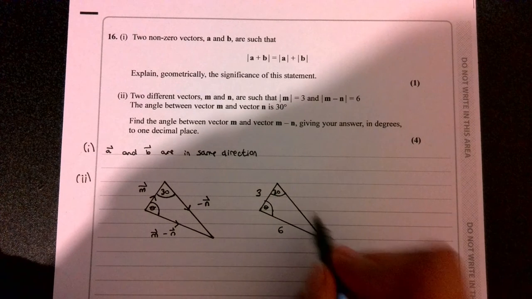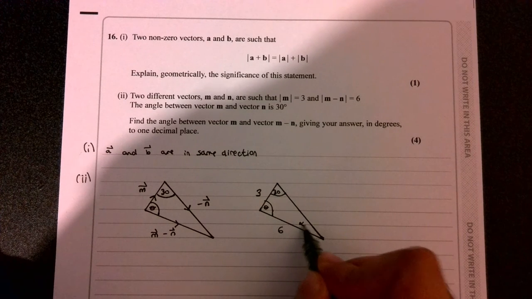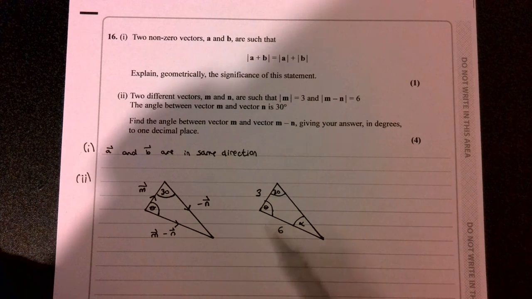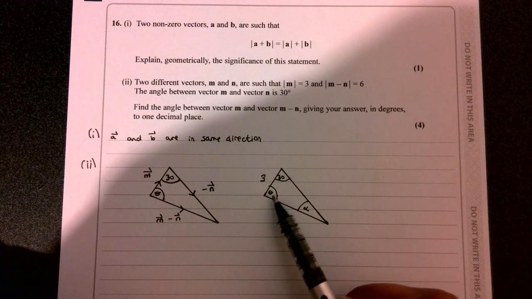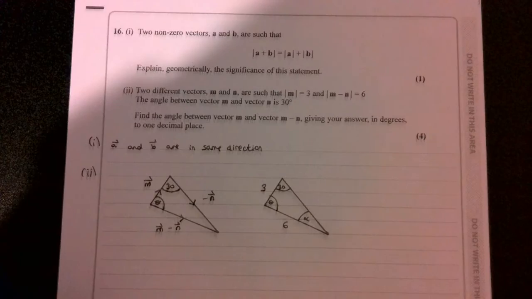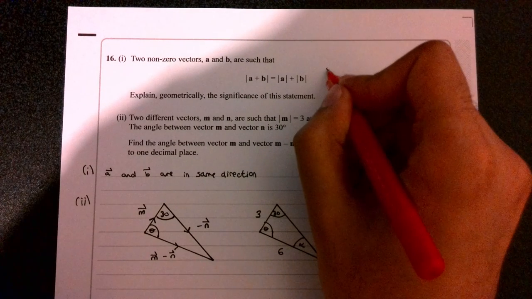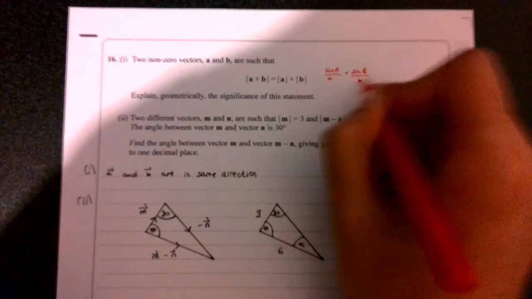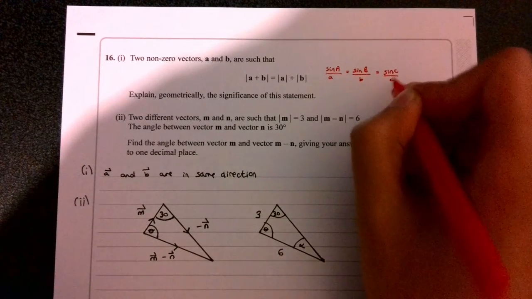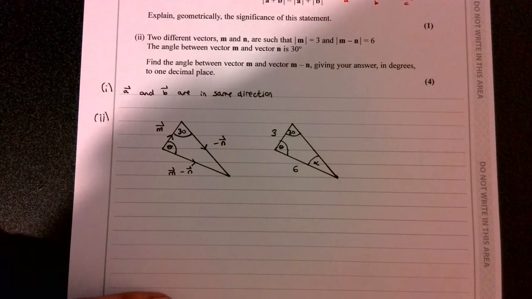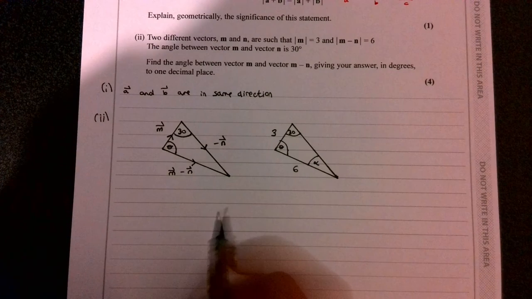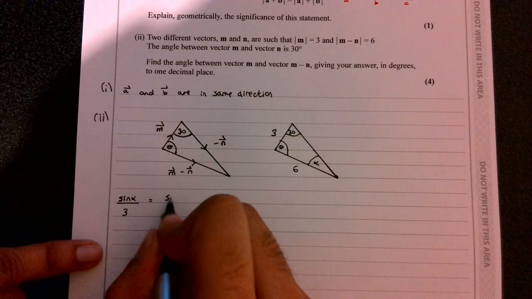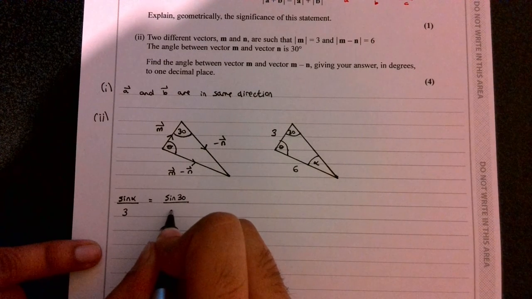The easiest way to do it, if we consider this 3, the angle opposite it, we'll call this alpha. We can find out what alpha is and then use the fact that angles in a triangle add up to 180 to find theta. Now, we need to use the sine rule. That is, sine A over A equals sine B over B equals sine C over C. So using that, we can find the angle alpha. That is sine alpha over 3 equals sine 30 over 6.